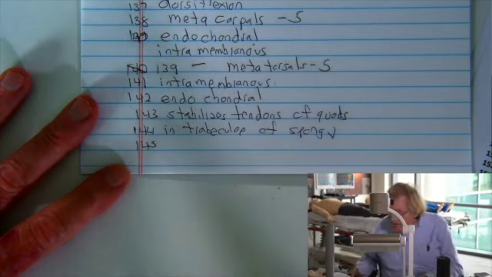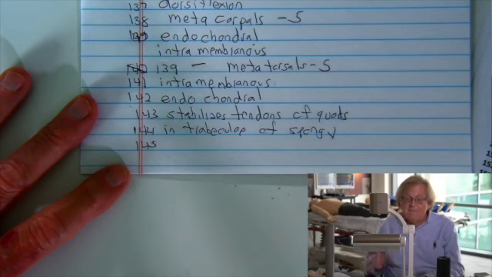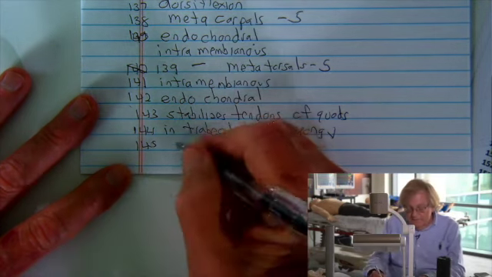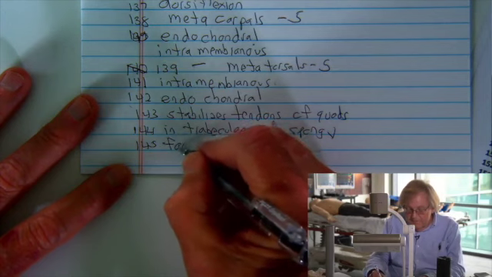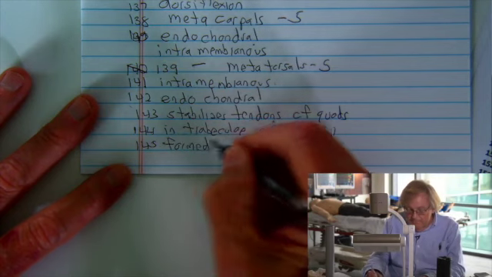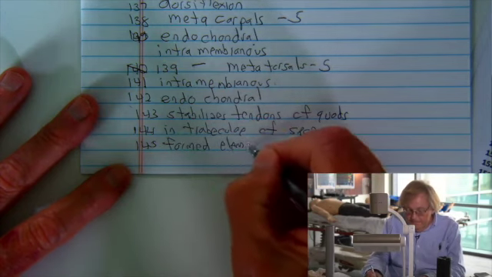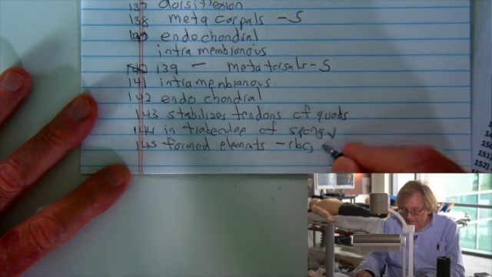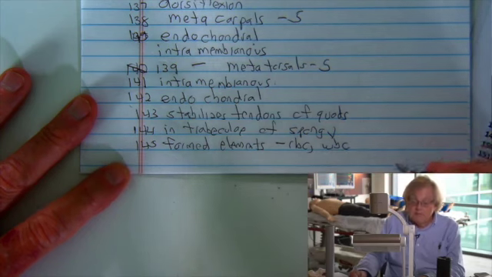145. 145 is what myeloid tissue produces. Well, myeloid is another name for marrow, so therefore that's going to produce my formed elements. And of course, remember, formed elements are red blood cells, white blood cells, and platelets.